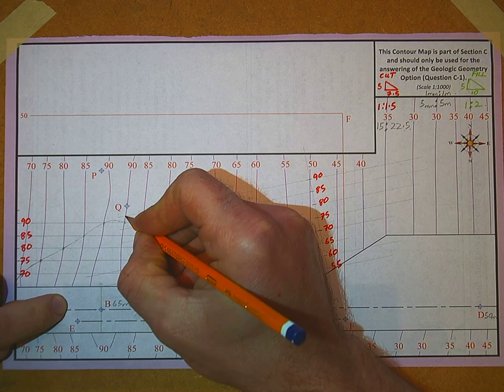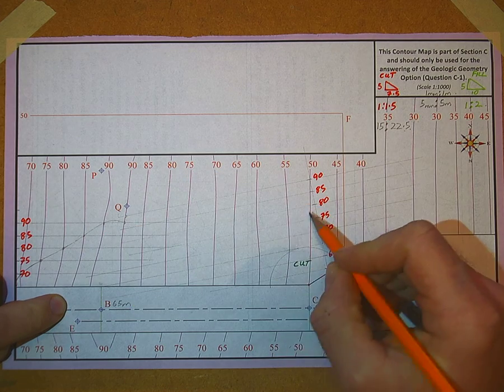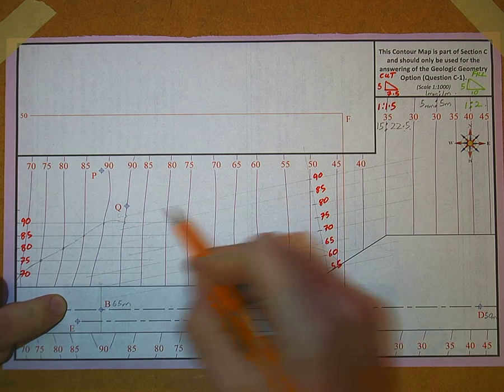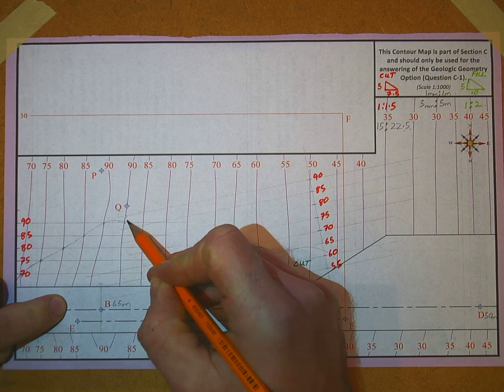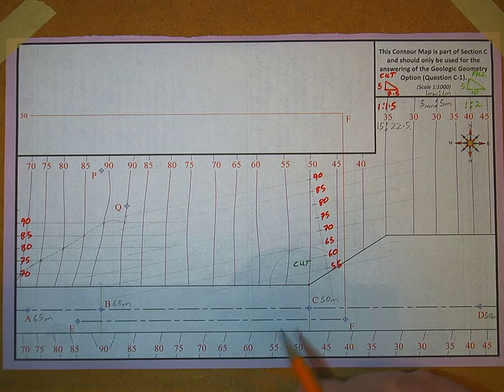Obviously you're going to see here we have a point at 90 millimeters on our 90 line, where our 90 intersects with this. What we can see is we haven't actually intersected this other one, so we may have to come over.